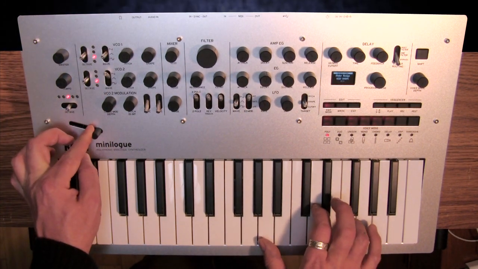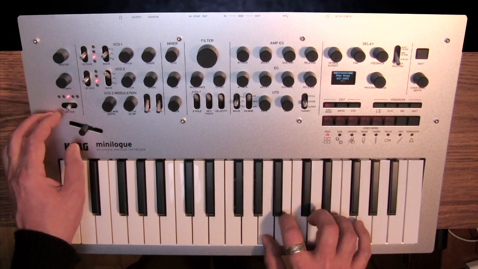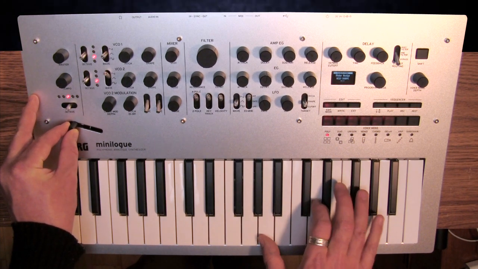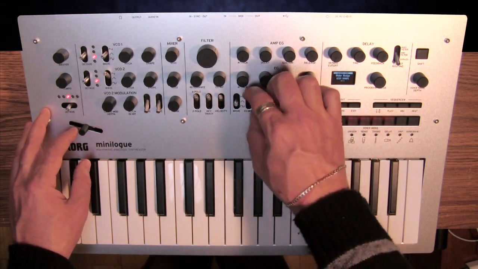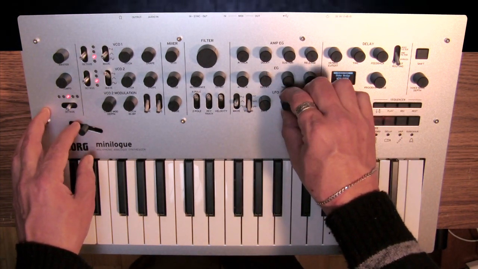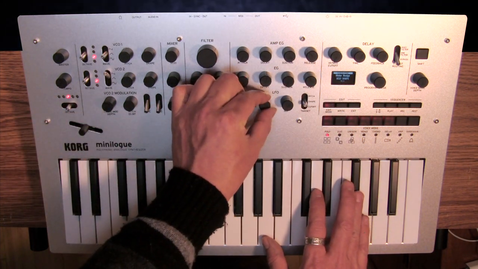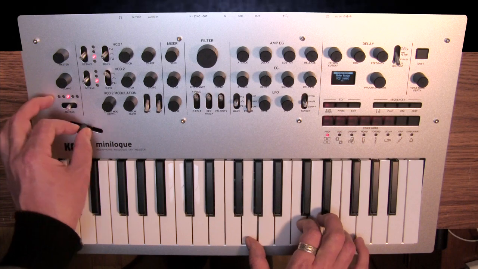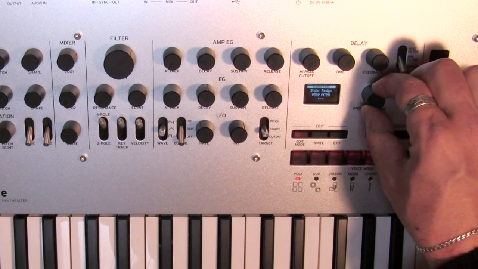Get different effects. And then with the modulation of the shape going on, well, you can get even different effects. So that's really cool.